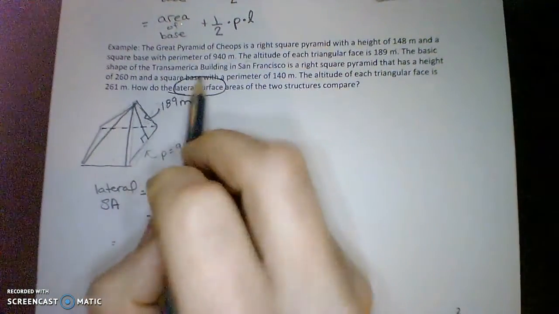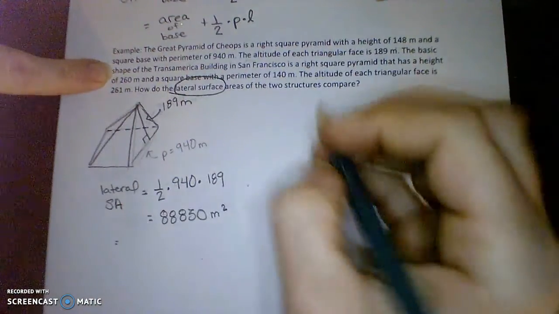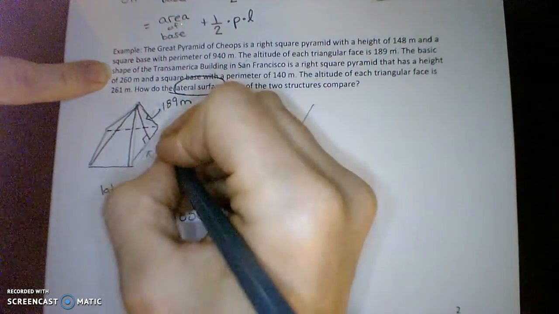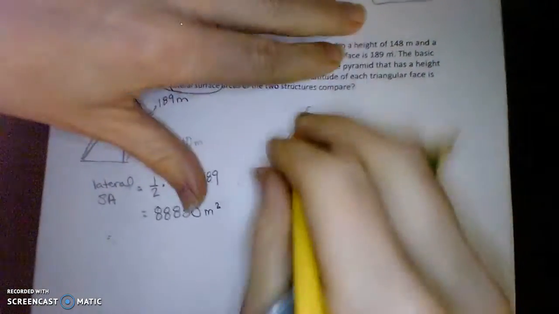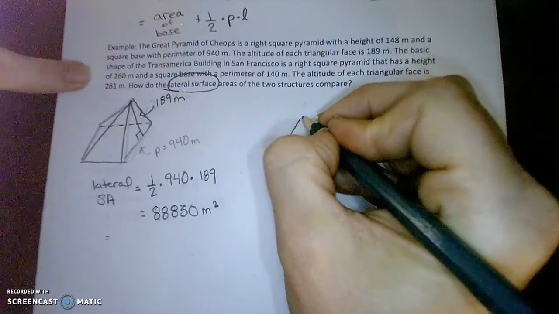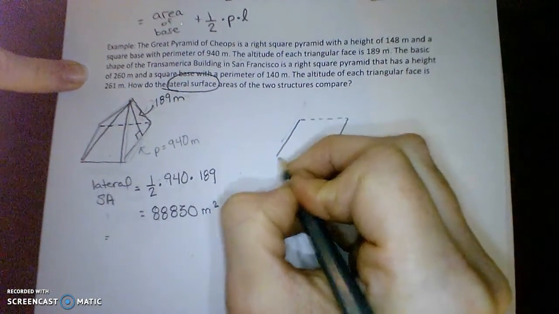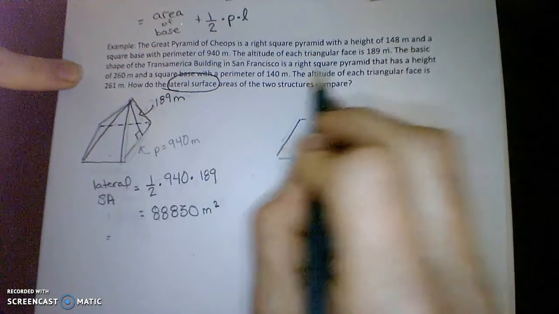Now let's calculate the lateral surface area for the Transamerica building that's in San Francisco. And so again, we have a square base, and it is a right square pyramid.